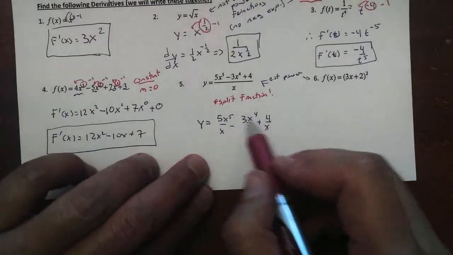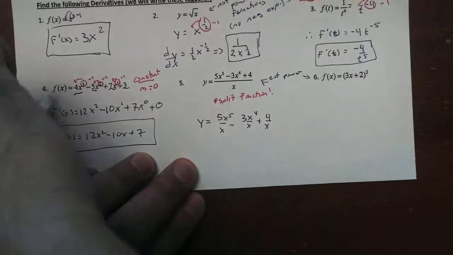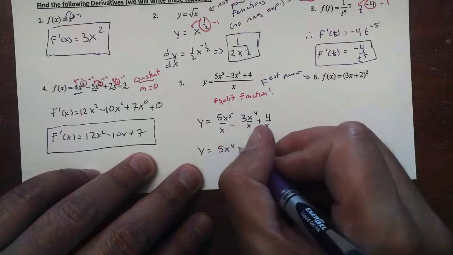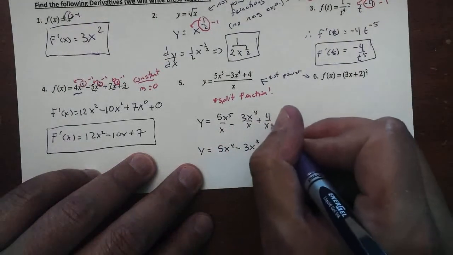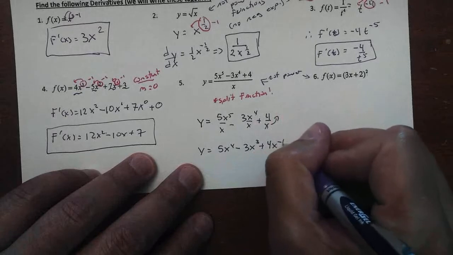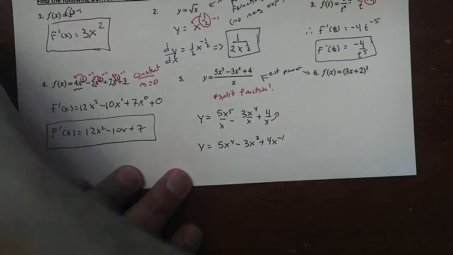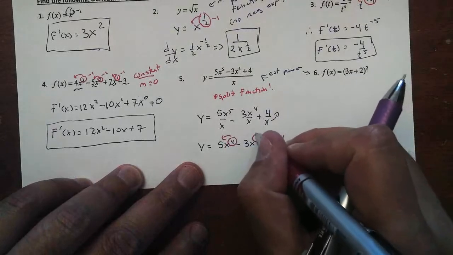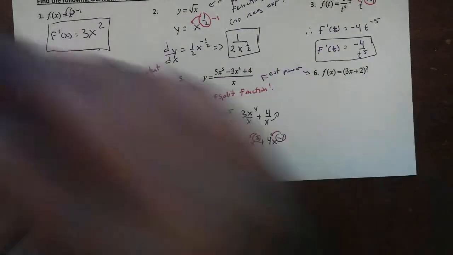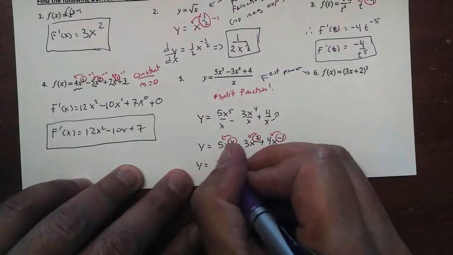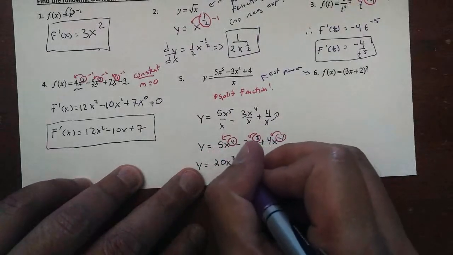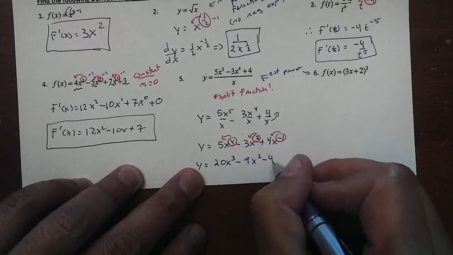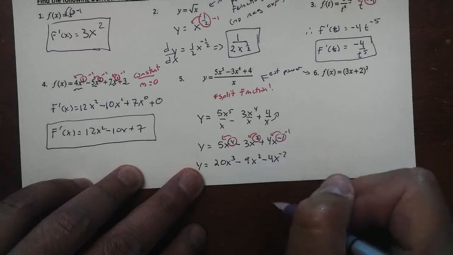Now you're going to eventually not show all of this work. You'll go straight to this next part. That's our goal here. This just becomes 5x to the 4th minus 3x cubed. Be careful, bring that power up, plus 4x to the negative 1. And then when we take those derivatives, right, we're going to drop all of these powers down into the front here, that negative 1 included, right? And this becomes y equals 20x cubed minus 9x squared minus 4x, be careful, subtracting 1, negative 2.